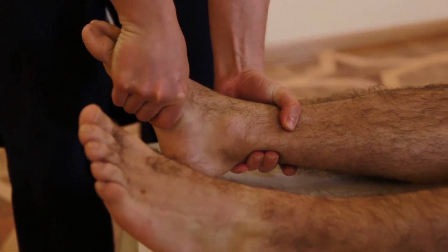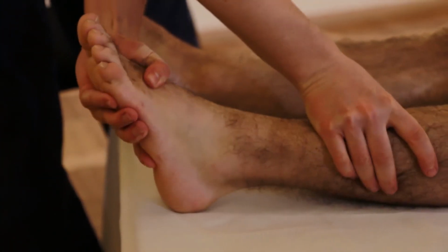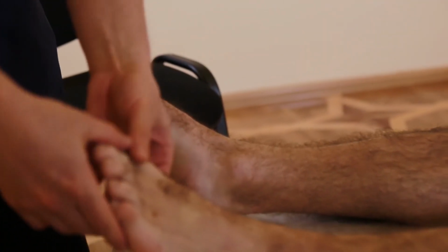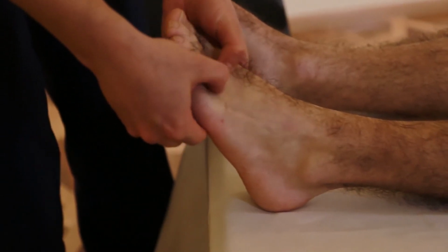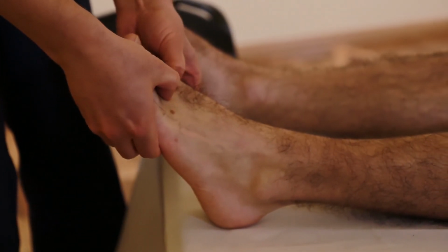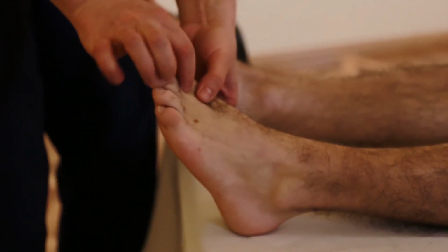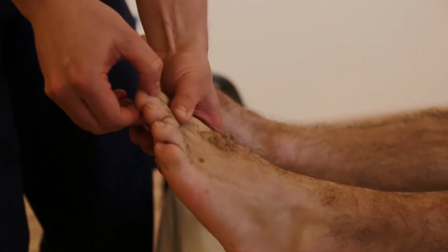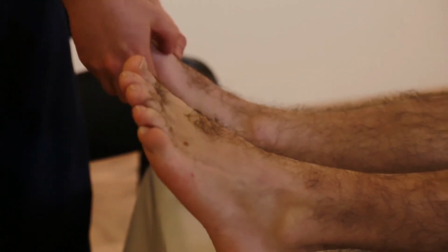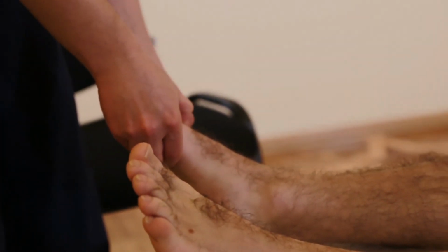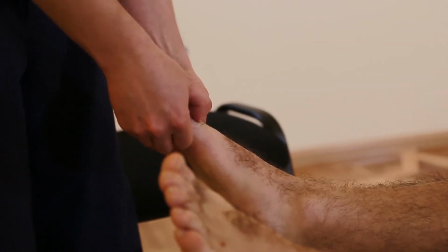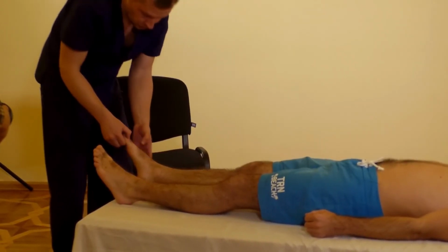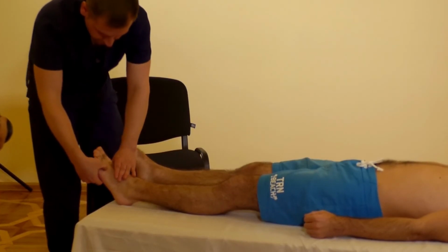Check for tenderness in the subtalar joints, and palpate metatarsophalangeal joints, proximal and distal interphalangeal joints in the same way as for small joints of the hands. We can also find pain in the area of Morton's neuroma, usually between the third and fourth toes.